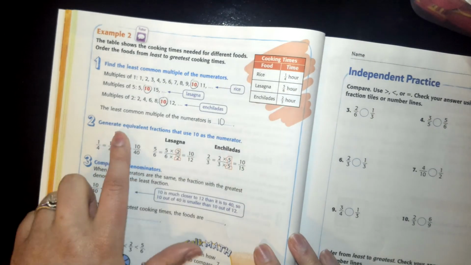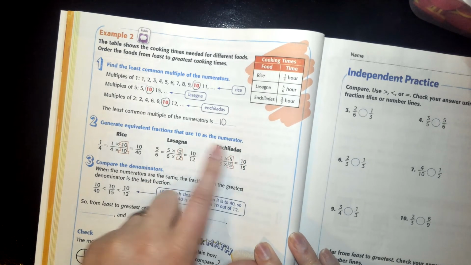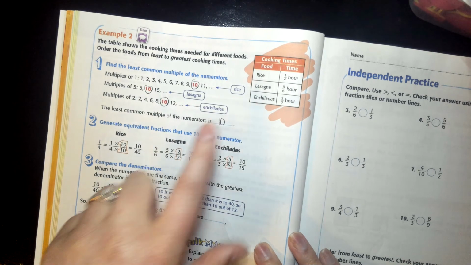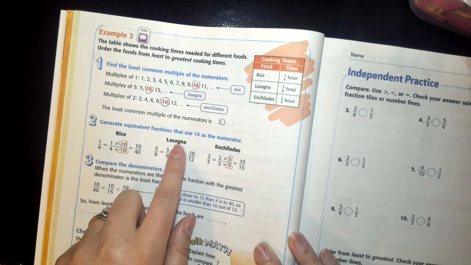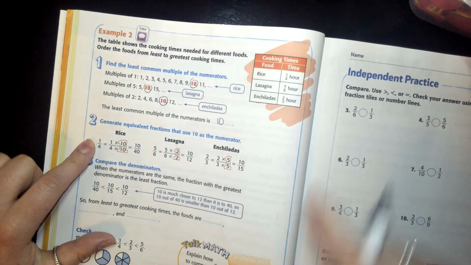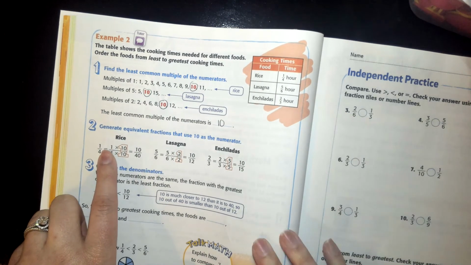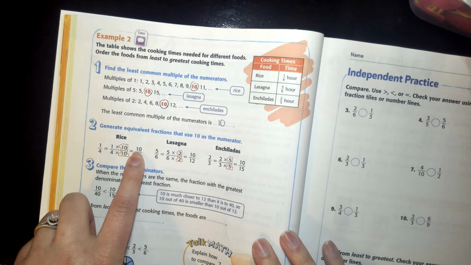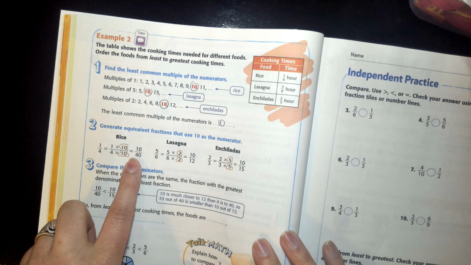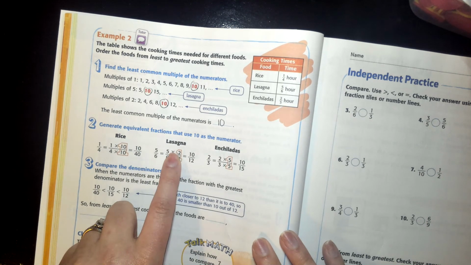So I'm going to fill that out here. Now I need to create equivalent fractions that use 10 as the numerator. So because 10 is the least common multiple for the numerators, I'm going to create equivalent fractions that use 10 as their numerator. So in order to change 1/4 to have a numerator of 10, I need to multiply the 1 by 10. And whatever I do to the top, I do to the bottom. So my 1/4 is now 10/40. Lasagna, I need to turn the numerator into 10.